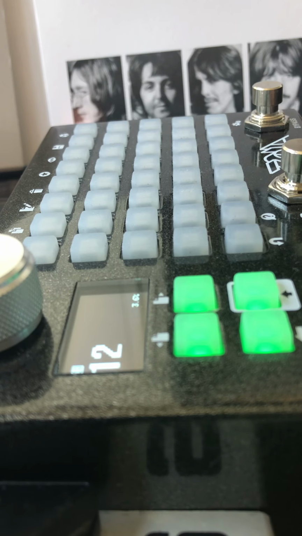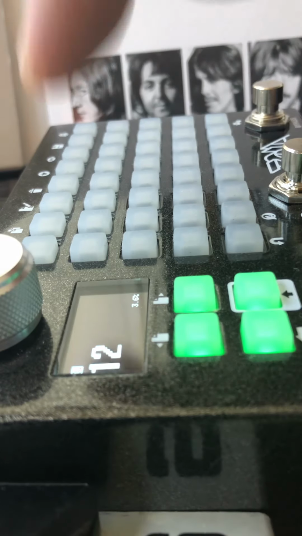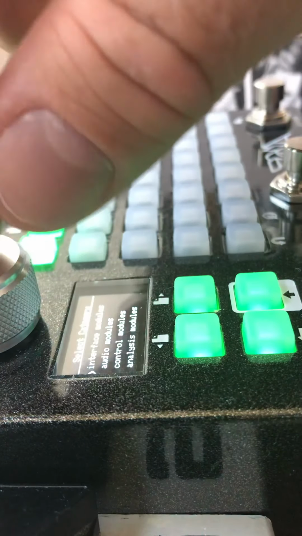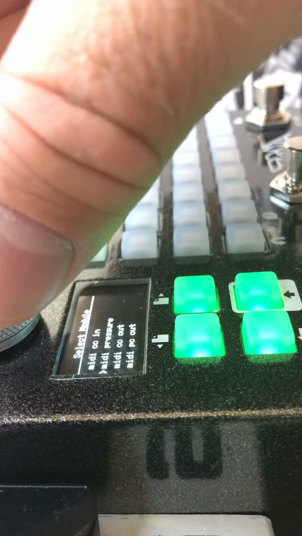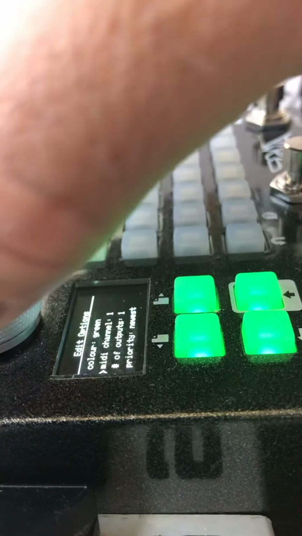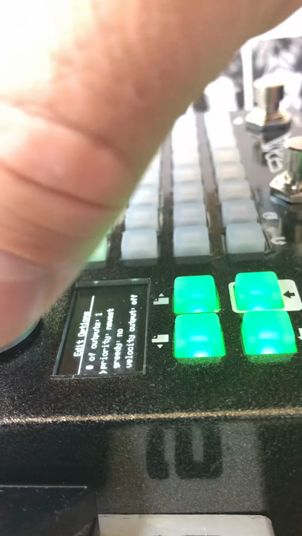I'm going to make a simple synth and show you how it's done. So first thing you need is a MIDI notes in, right there. And there are things to investigate which I haven't yet.